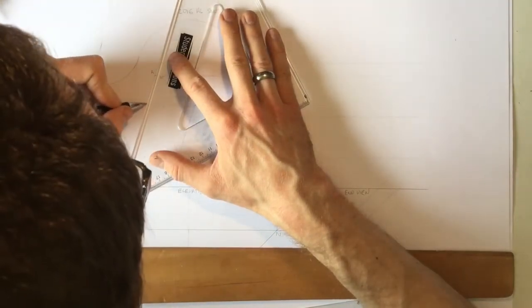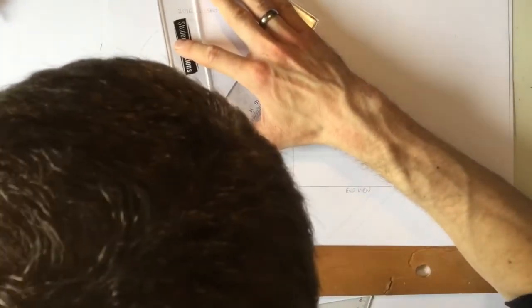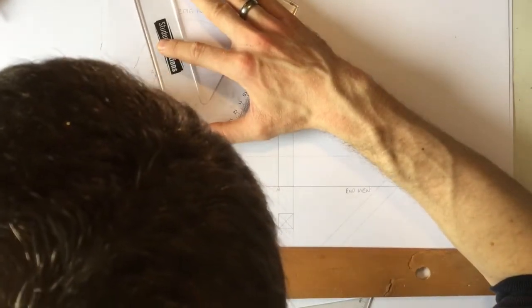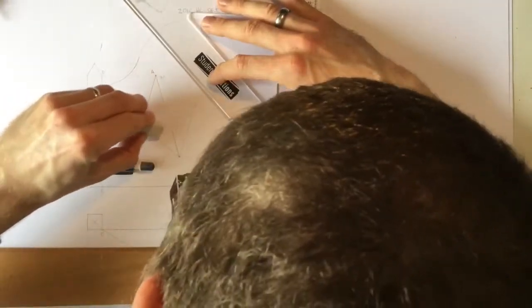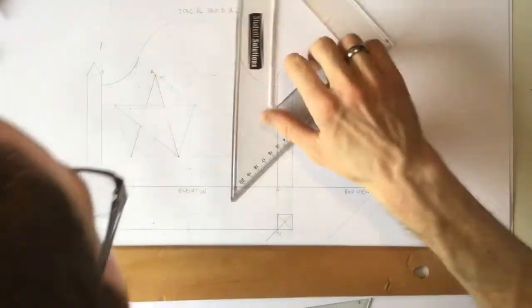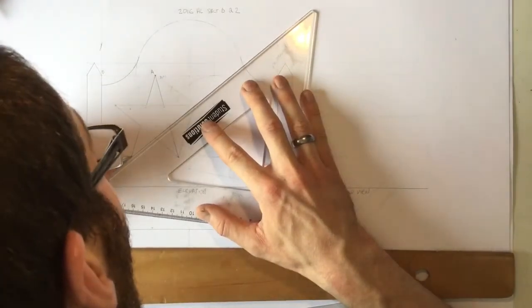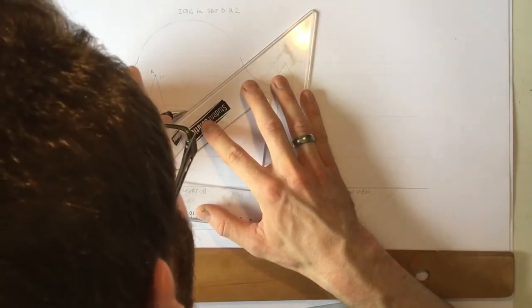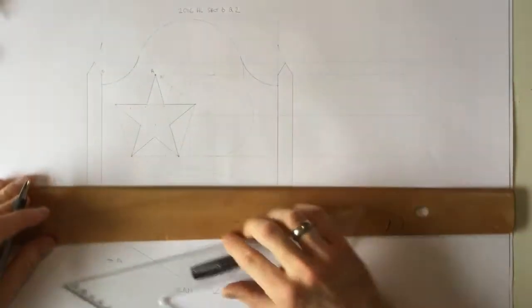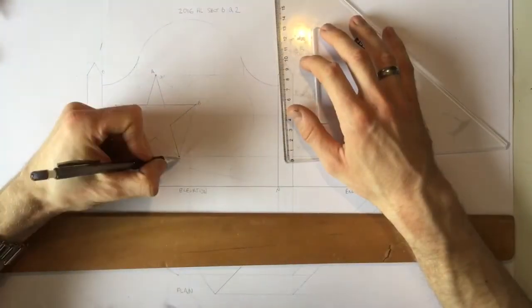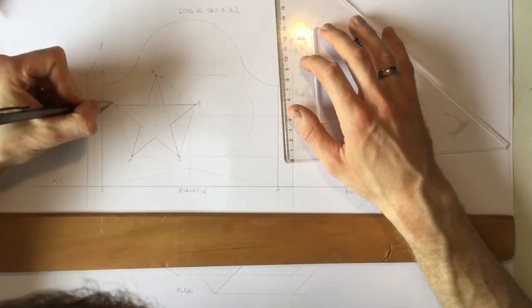Then we only have to heavy in the actual part of the star that we need. So from here to here, going from here to here. Oh, no, I'm too heavy. And there. And there. There. To there. Okay, so there's our star A, B, C, D, E.